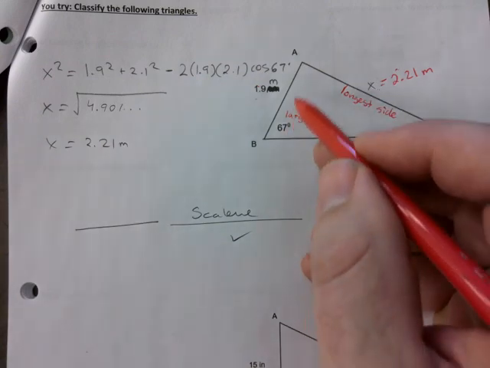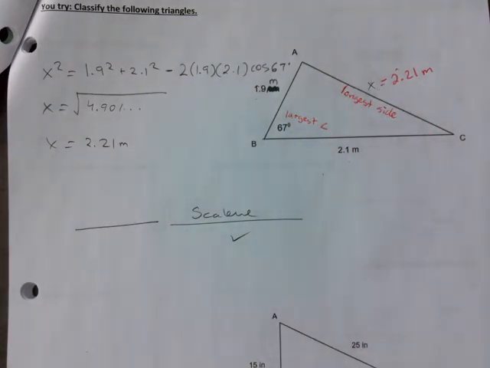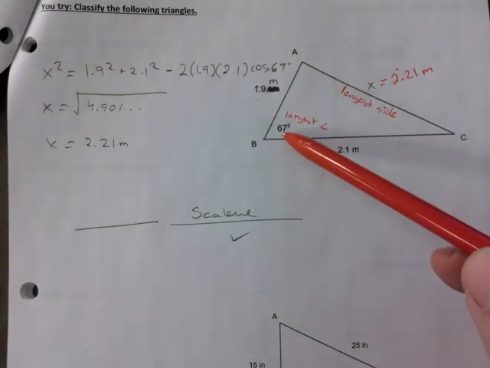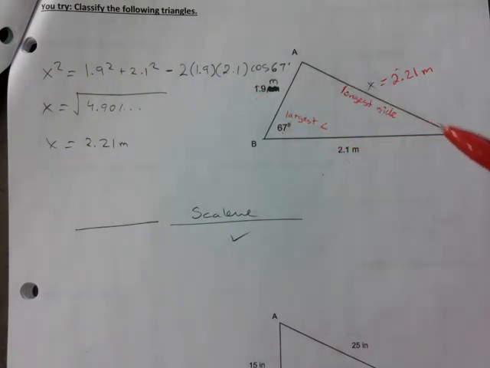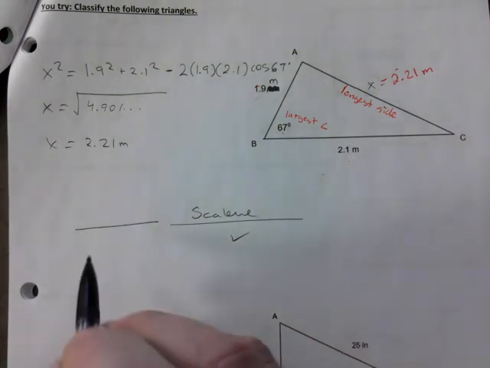Is it possible that any other angle is bigger than 67? No, not possible. Because this is the longest side, this is the largest angle. So there's no way that I have a 90 out there. There's no way that I have an obtuse angle out there. Just no way. So we're done.